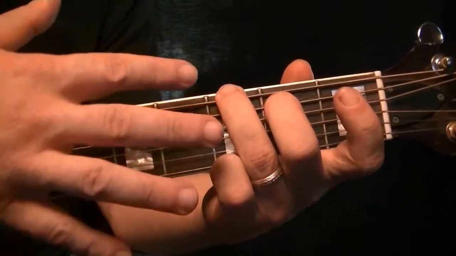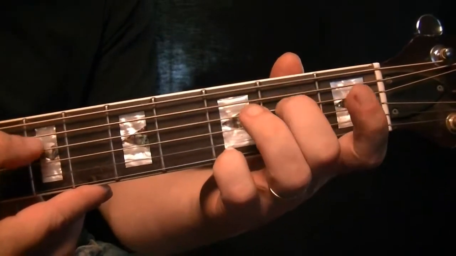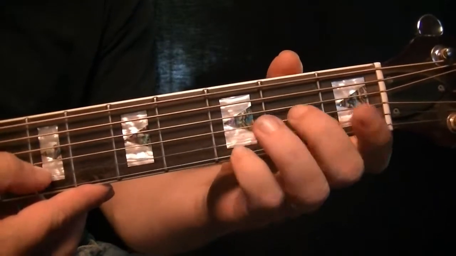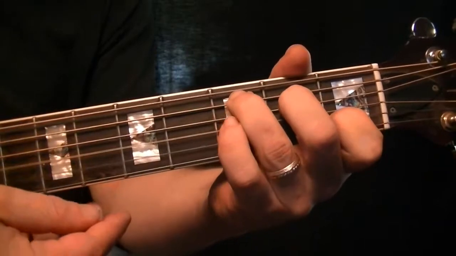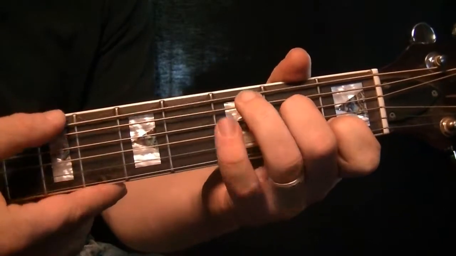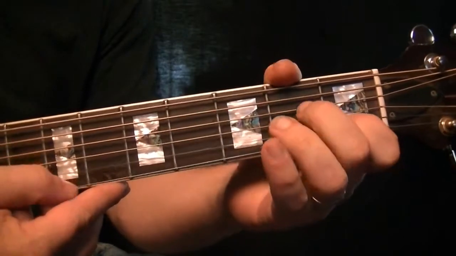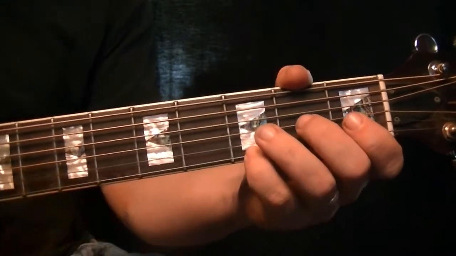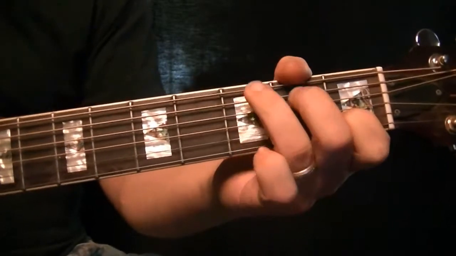G, we're going to maintain our fingers there. Then we're going to play the C. Then we're going to play the C pentatonic. So the whole exercise would be like this.